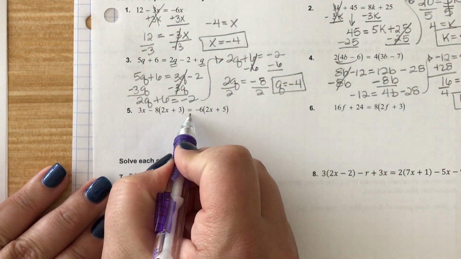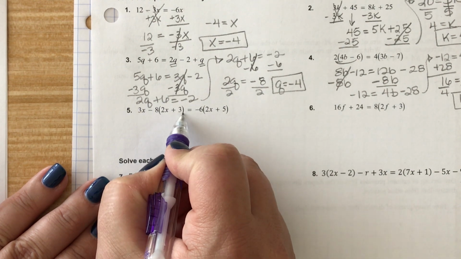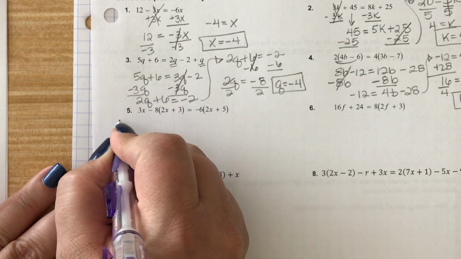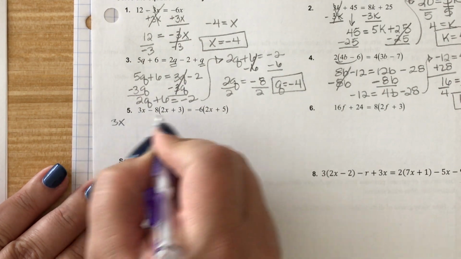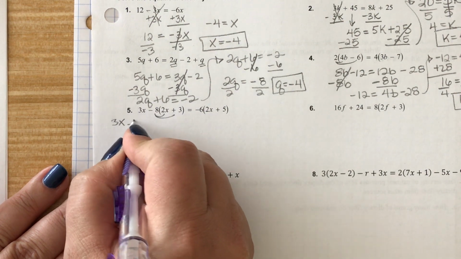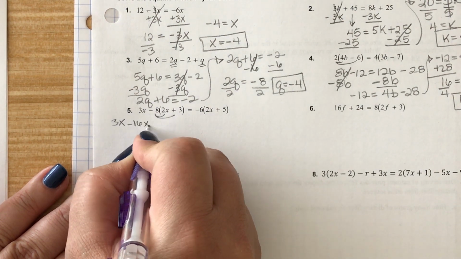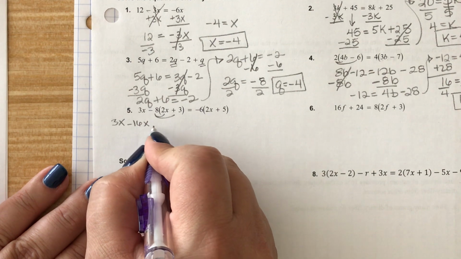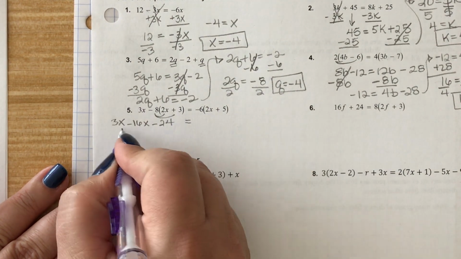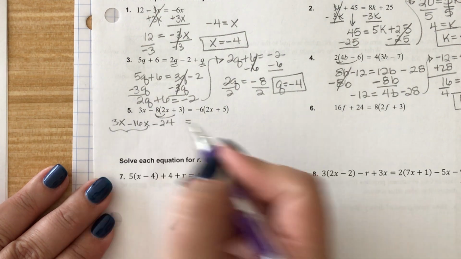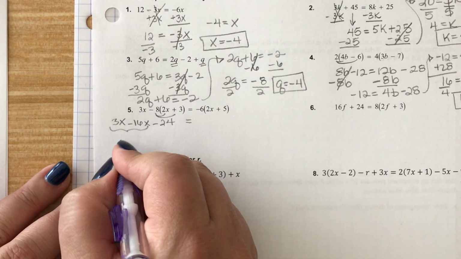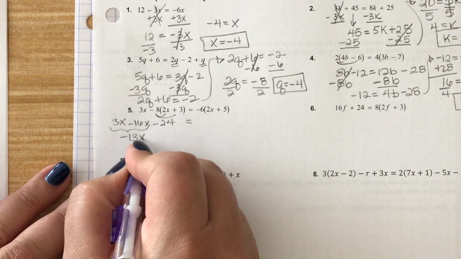So step 1, simplify. For us, that means distribute to get rid of grouping symbols and combine like terms. The 3x is not invited to that party, so we're just distributing the negative 8. Negative 8 times 2 is negative 16x, and negative 8 times 3 is negative 24. Then I notice I have a couple of like terms right here that I can combine. Positive 3 and negative 16, that's a negative 13x.